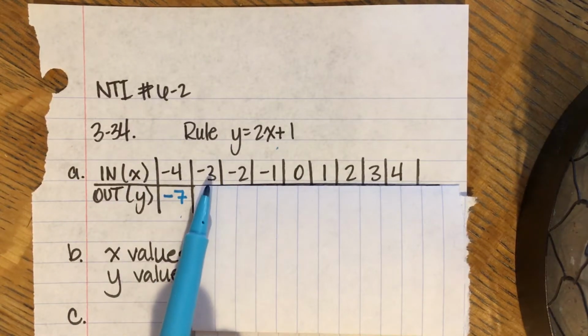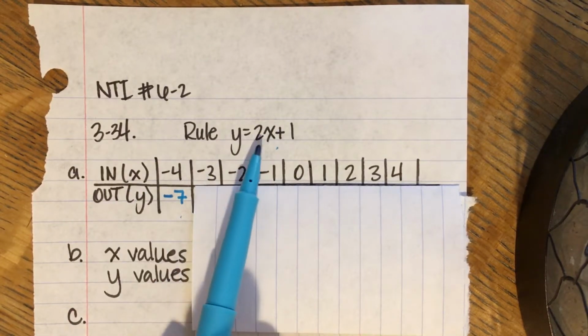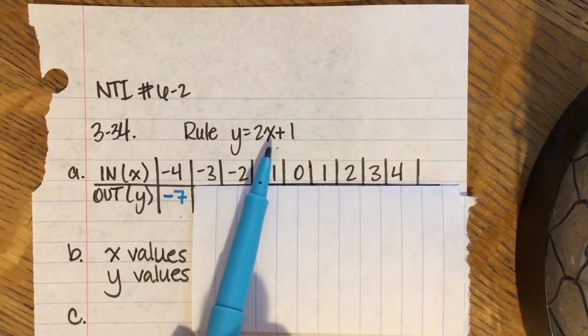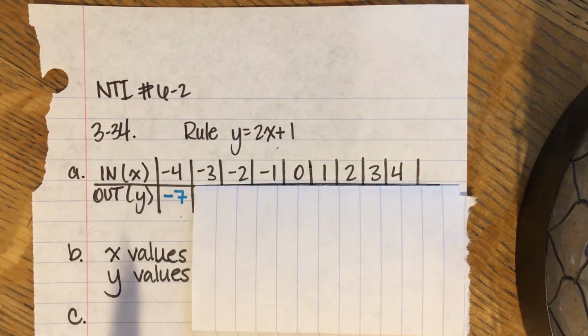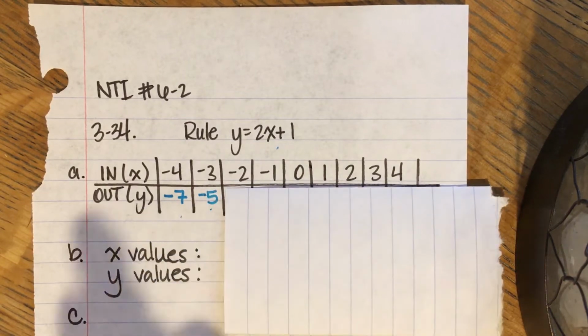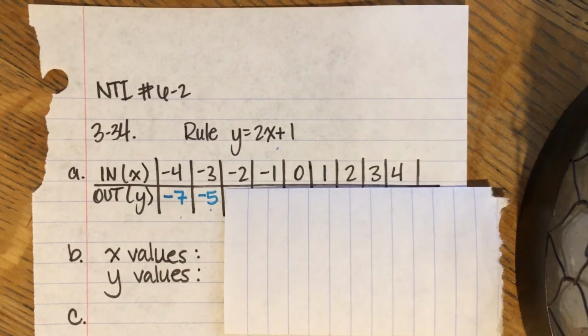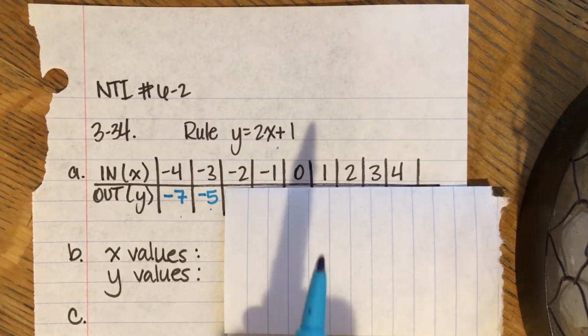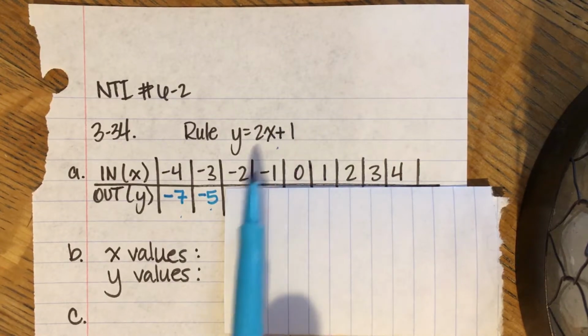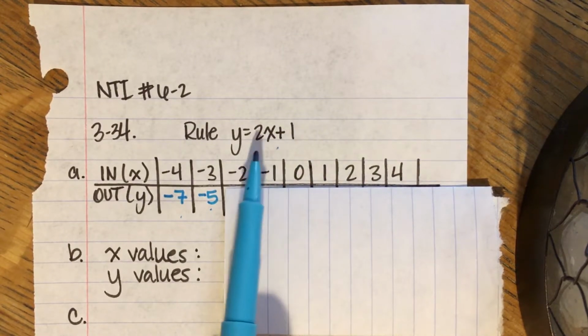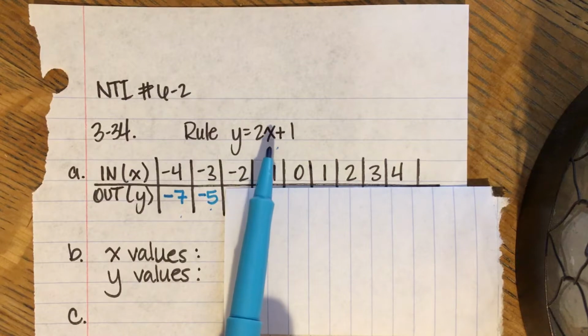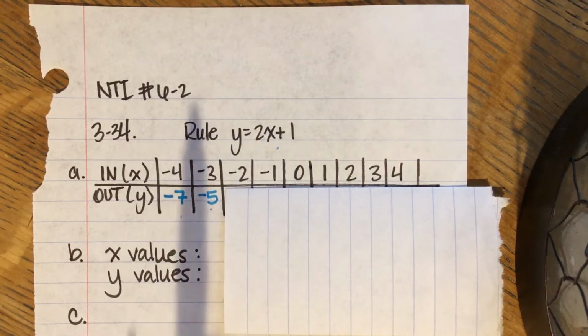All right, looking at the next one, -3. So I'm going to plug this one in. 2 times -3 is -6, and -6 plus 1 is -5. Oh, excuse me. And then for the next one, I'm going to plug in -2. 2 times -2 is -4. -4 plus 1 is -3.